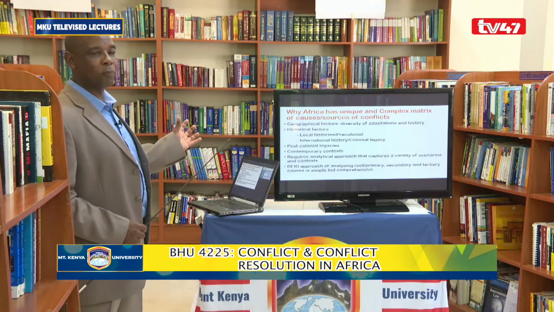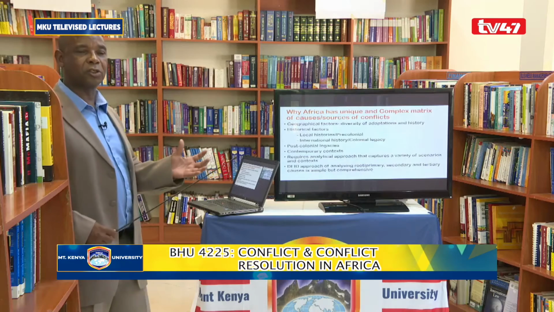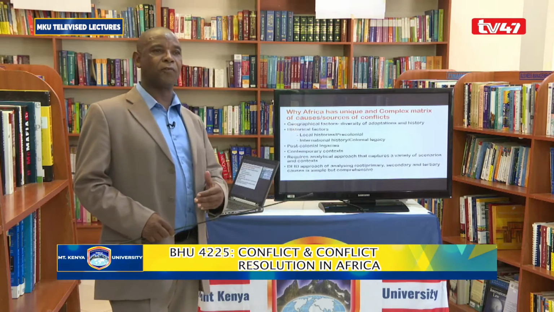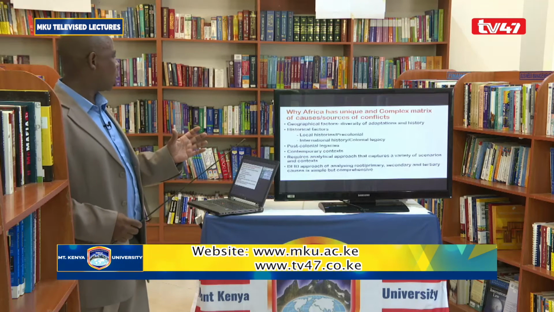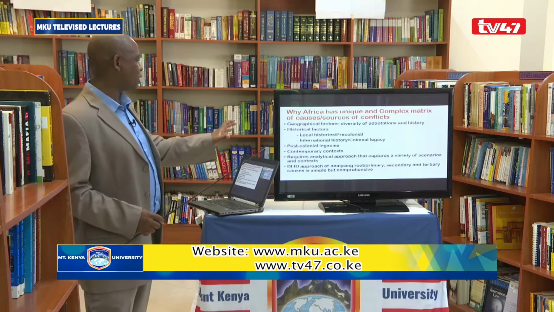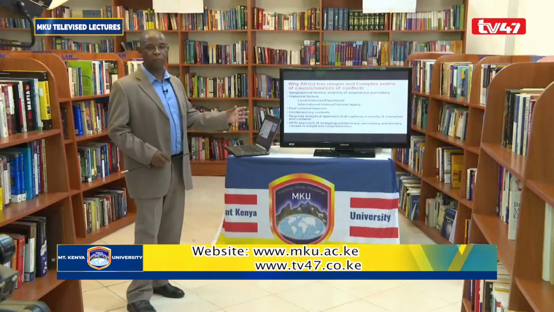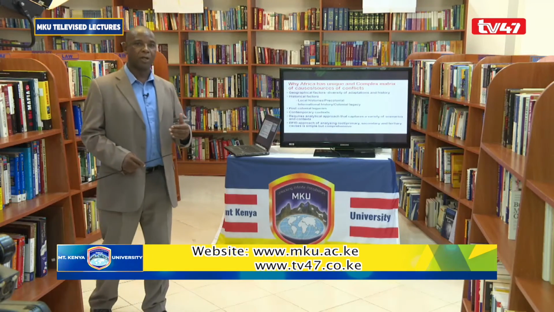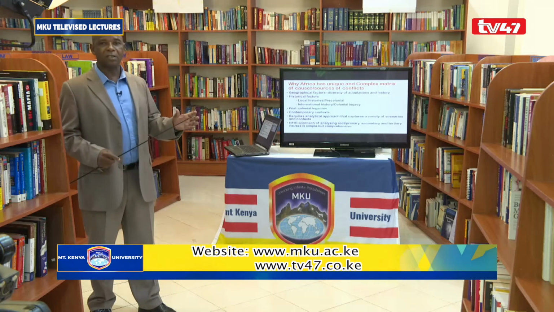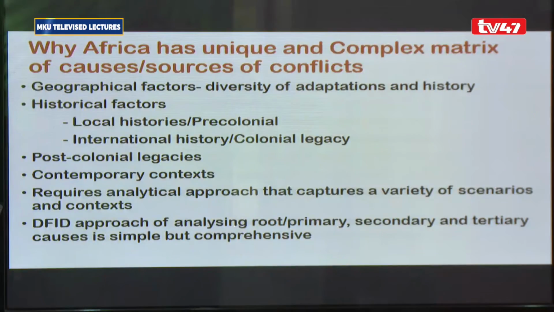So with this complexity in mind, the explanations that you can use to explain causes of conflict in other parts of the world may not be applicable to Africa, and therefore we have to take a more analytical look at these conflicts, so that we can capture the wide variety of scenarios and contexts presented by conflicts in Africa. The Department for International Development has developed a scheme which captures not just the different contexts, but also the different scenarios that we have explained in conflicts.